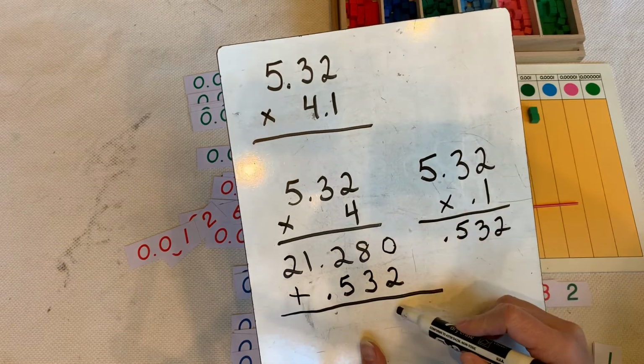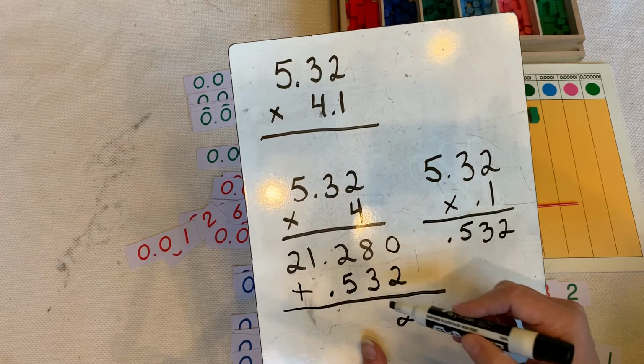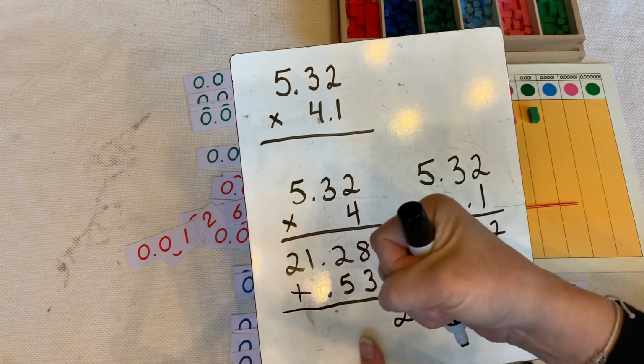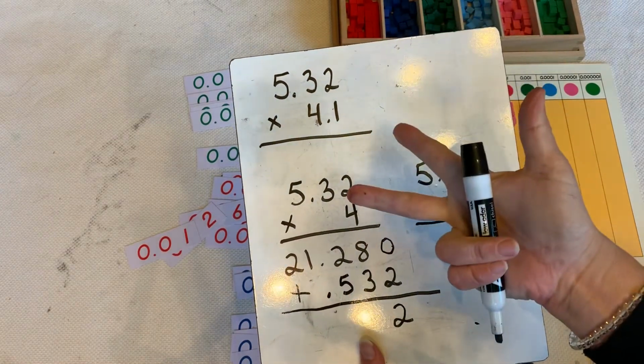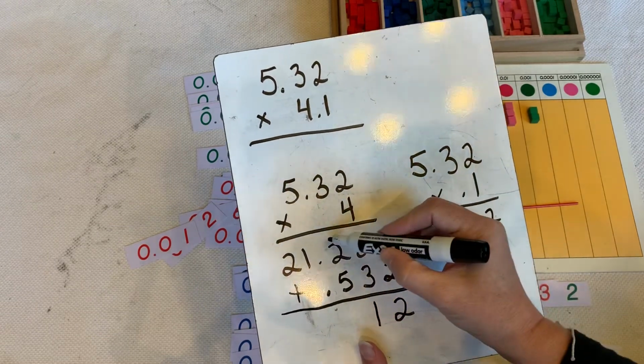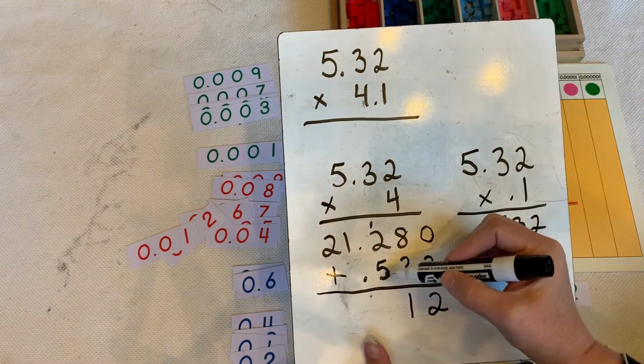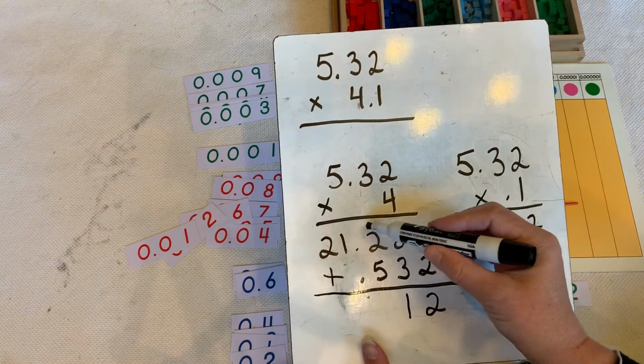0 plus 2 is 2. 8 plus 3, well, let's count on. 8, 9, 10, 11, right? Well, we can't have more than 9, so we always carry that 10 over. So now I have 2 plus 5, which is 7, plus this extra 1, which is 8.